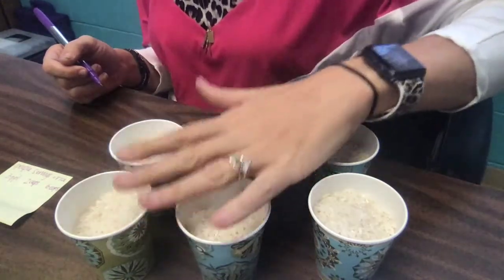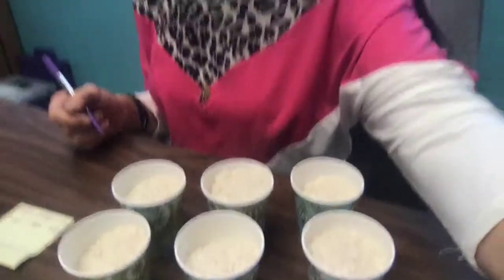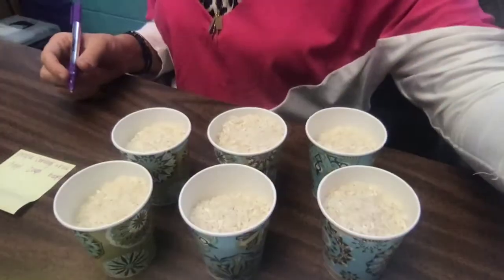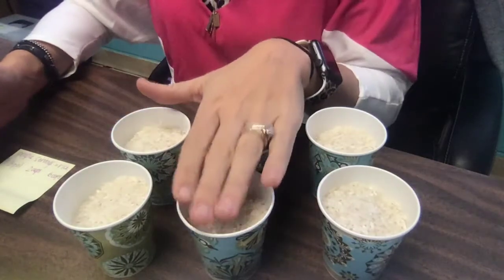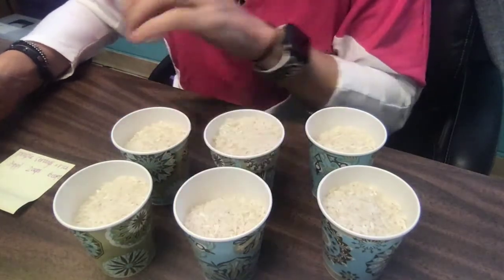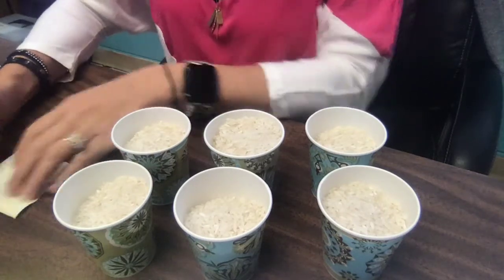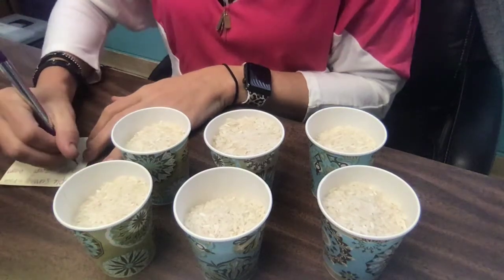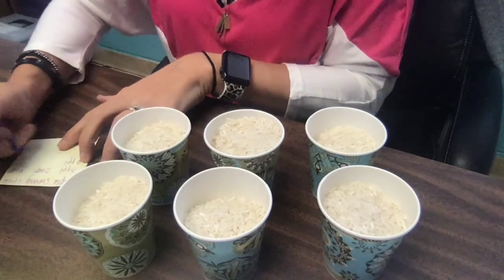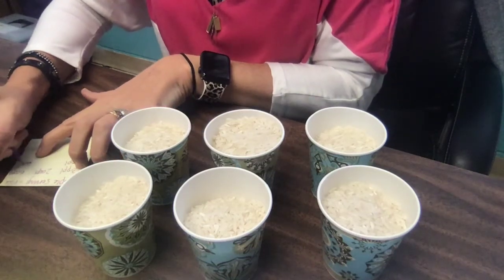What could I do different to have more people at my party? If I want more people at my rice party, maybe I could give everybody less rice. Rice goes a long way if you've ever helped cook rice.